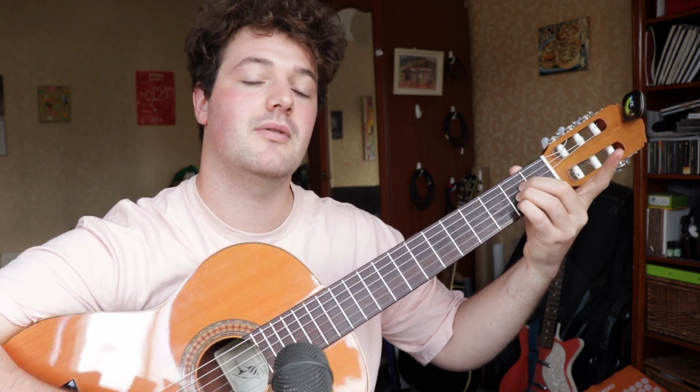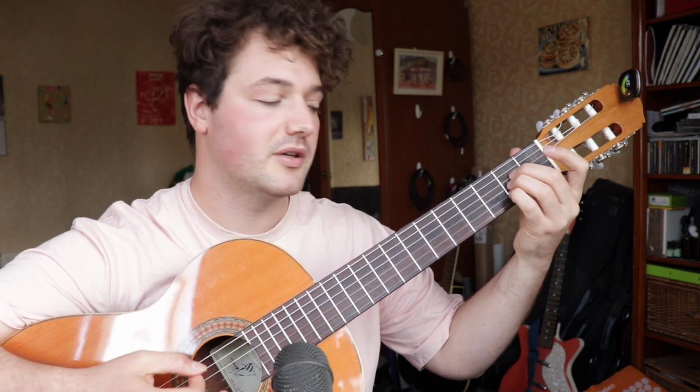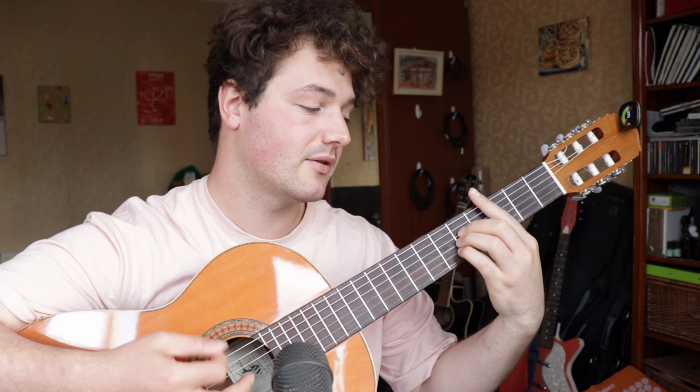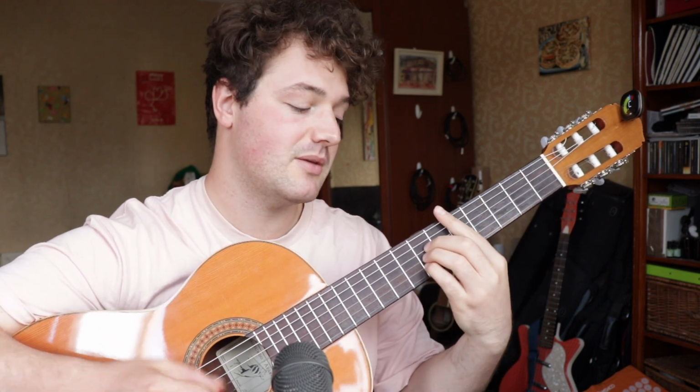But the difference is now we've liberated our index finger, or finger 1, so that we can then produce barres elsewhere on the neck. That's a C major. This is a D major. And this is all because we learned how to play the A major chord, but specifically with fingers 2, 3, and 4, right?